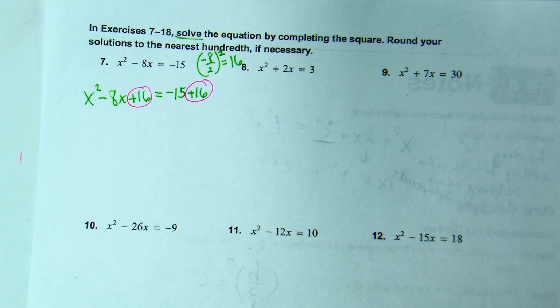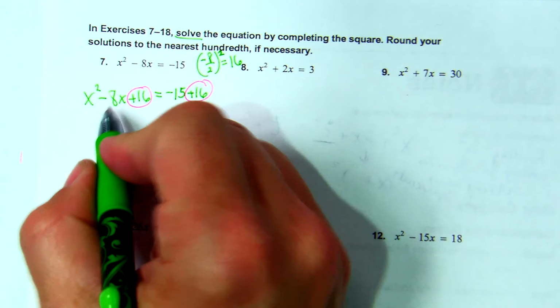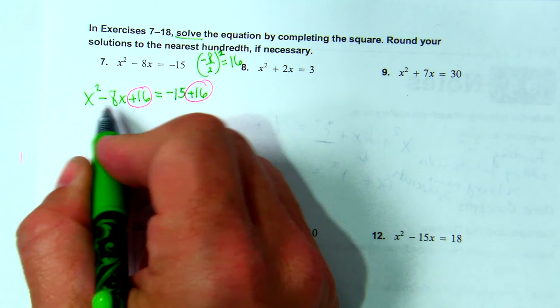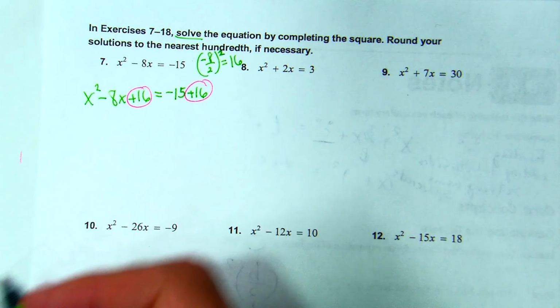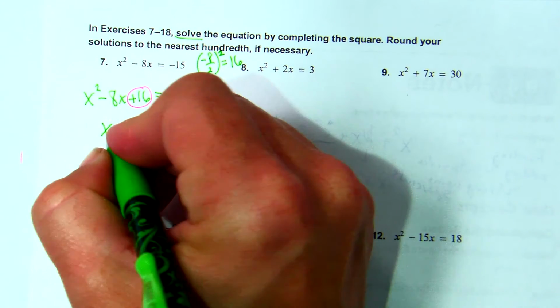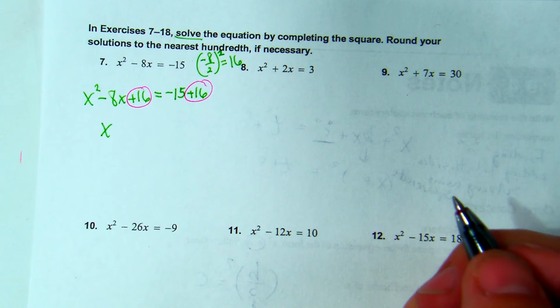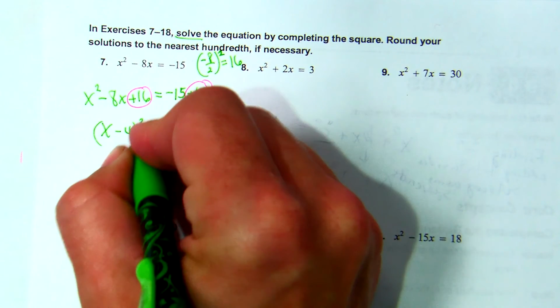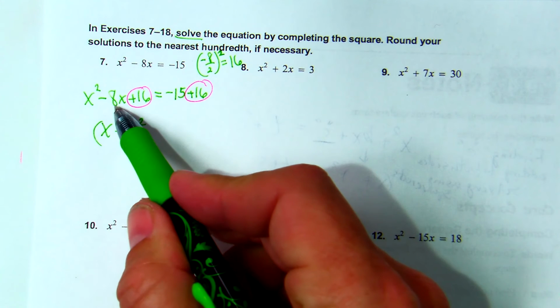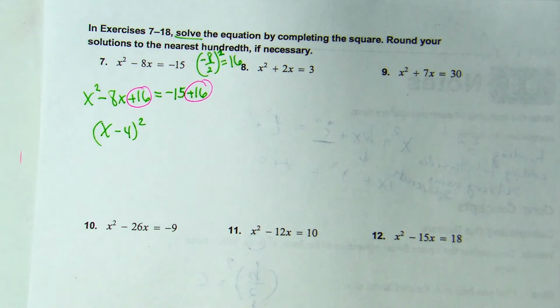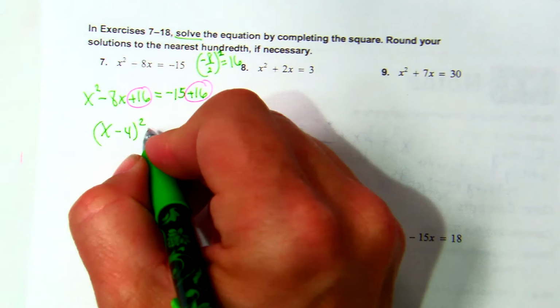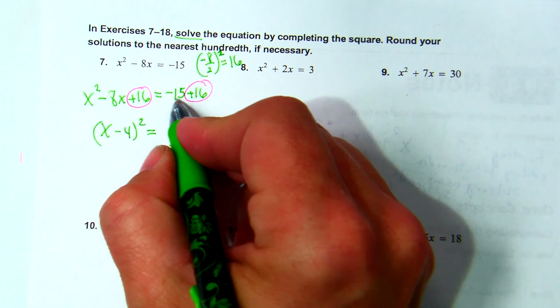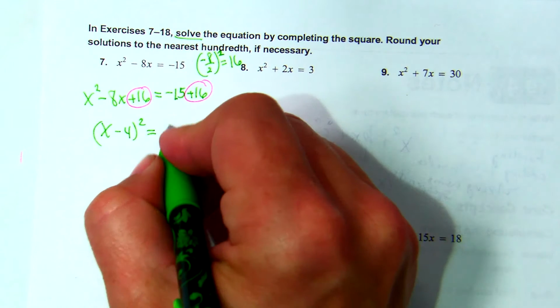All right, so now I can write this in factored form. What's the factored form of this? X what? Minus 4. Right? Squared, because we just take this 8 divided by 2, it gives us the 4. We have x minus 4 squared. All right, and then on the right side, I have negative 15 and 16. We have a 1.